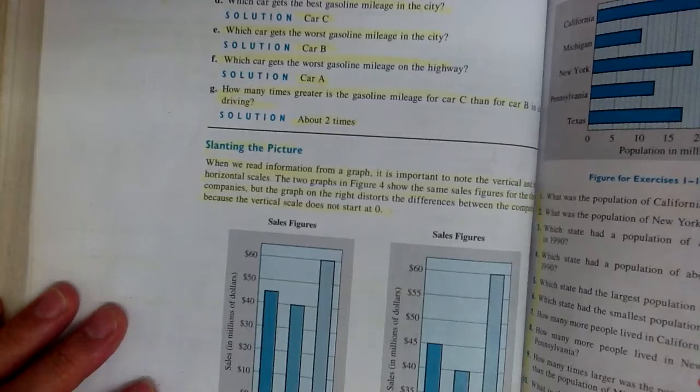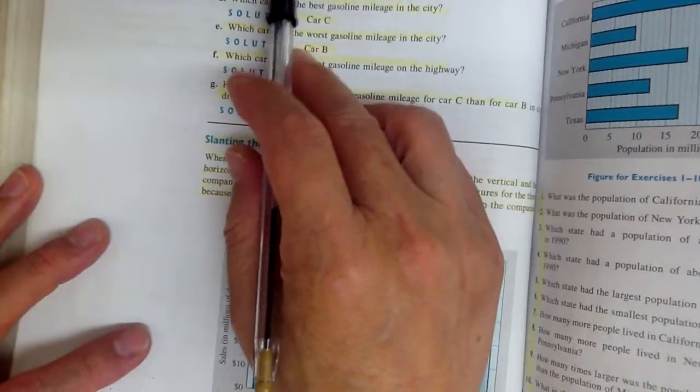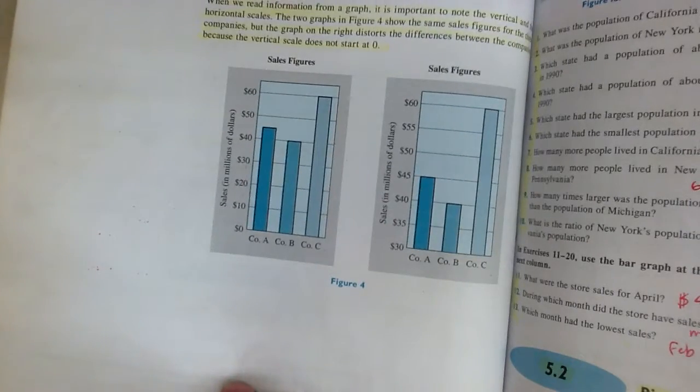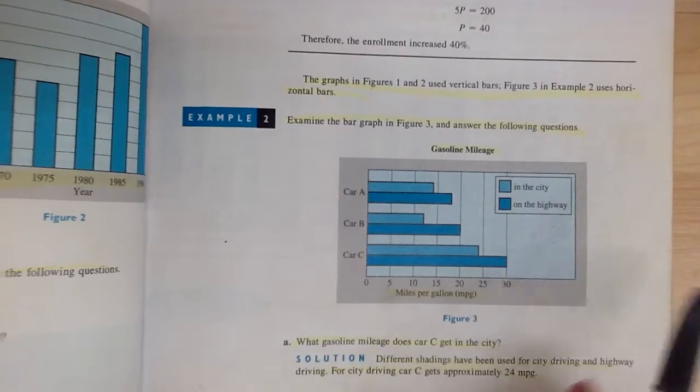And then you go to B, okay? So you're looking for what gasoline mileage car C has on the highway. So you have to go back and look at the graph. So car C on the highway. Okay, so car C on the highway would be 30, right? 30 miles per gallon, right?